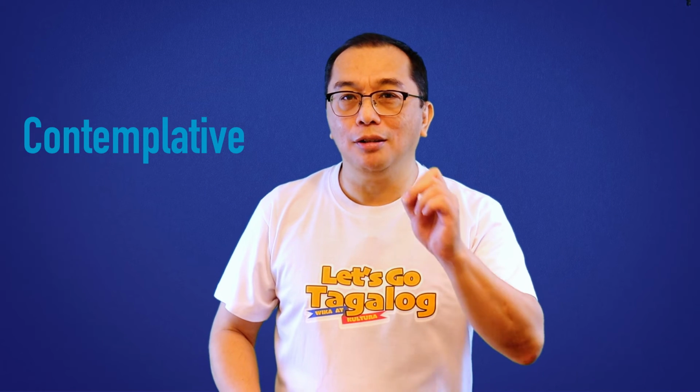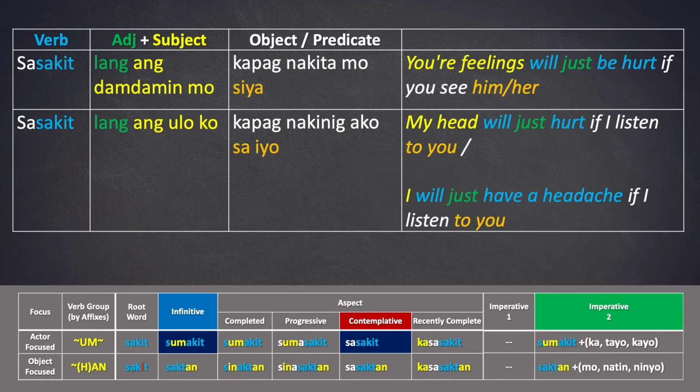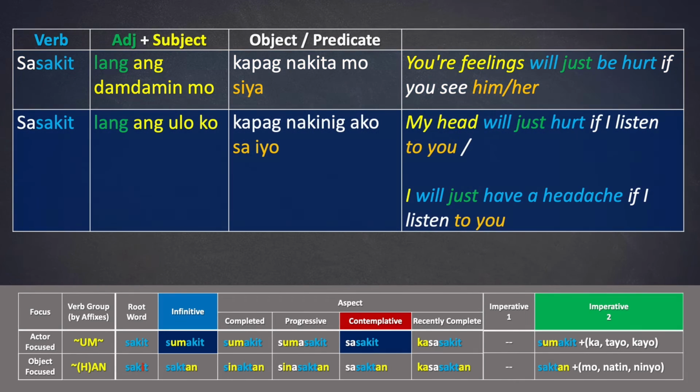Let's move on to the contemplative aspect or magaganap. This is when the action has not yet occurred but is about to occur. The contemplative form of the verb sumakit is sasakit. Let's have a look. Sasakit lang ang damdamin mo kapag nakita mo siya. Your feelings will just be hurt if you see him or her.